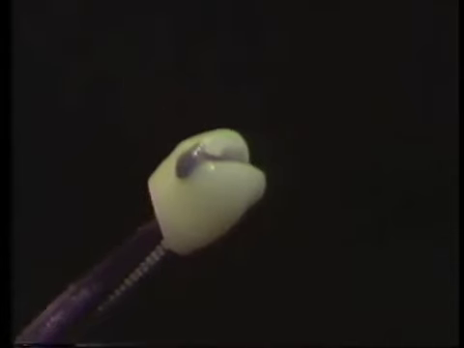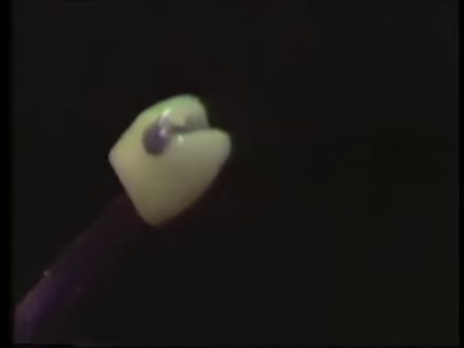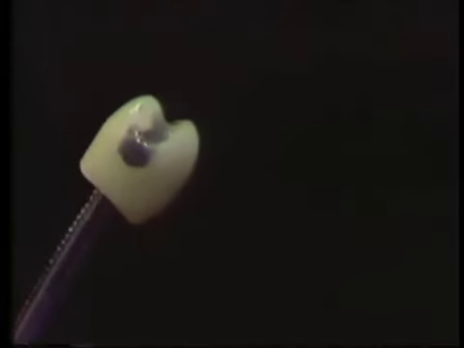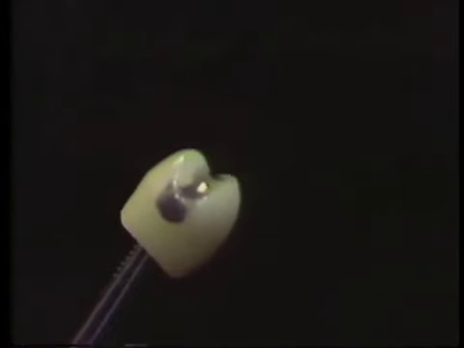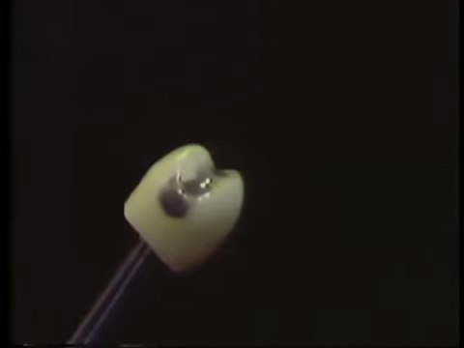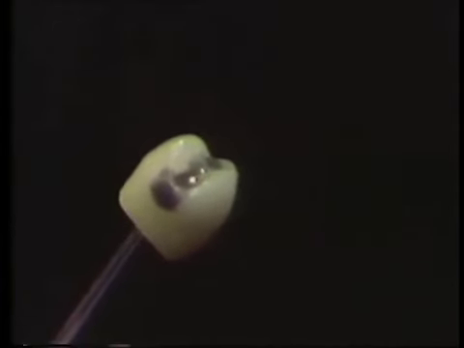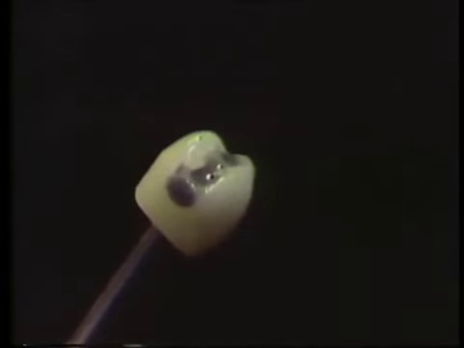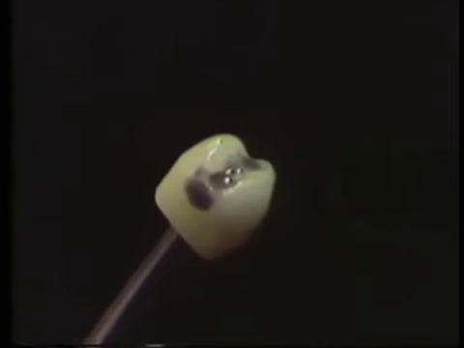Many mouths contain gold and silver restorations. The need for duplication of these restorations, while not so critical in the posterior as in the anterior, can add credibility to the finished case. The gold inlay can be simulated using yellow stain or a colloidal gold mixture. Amalgam restorations such as this can be simulated using a colloidal platinum mixture, or in this case a mixture of black, blue, and white.